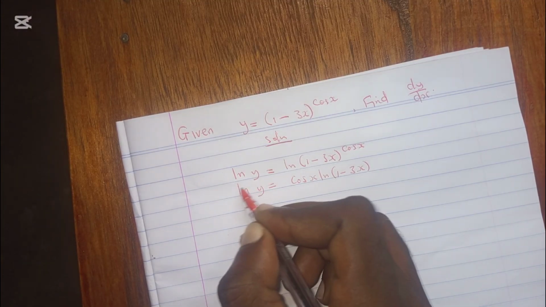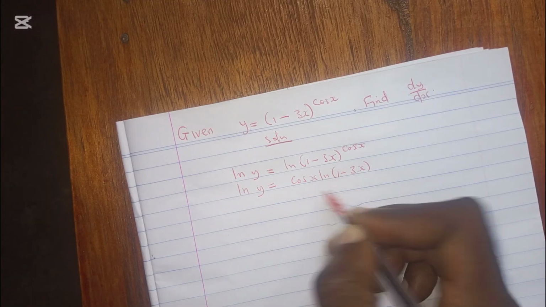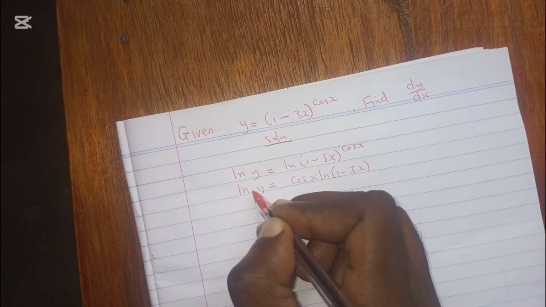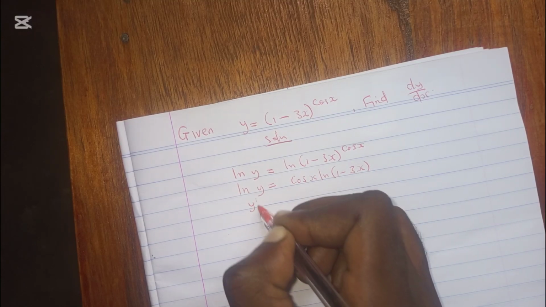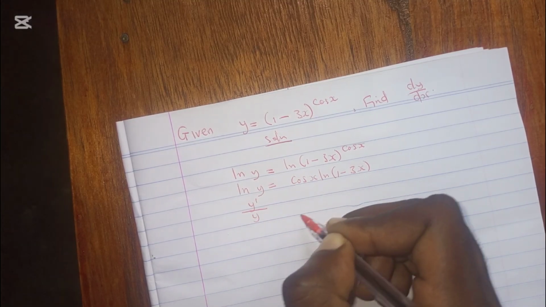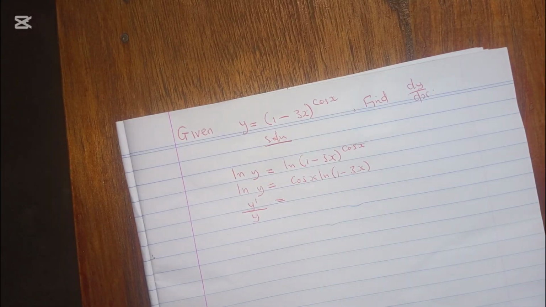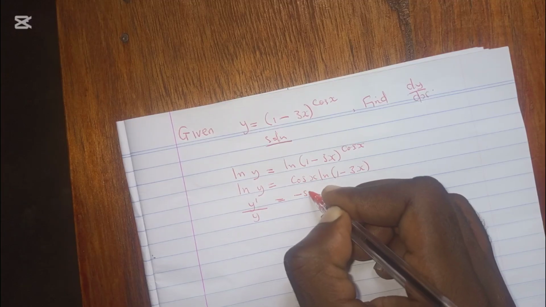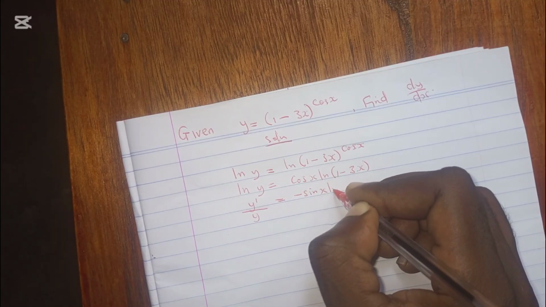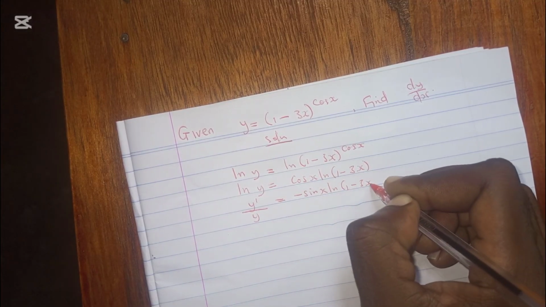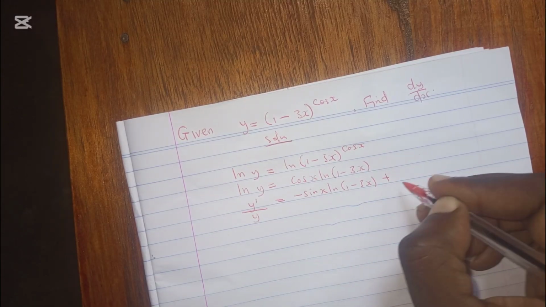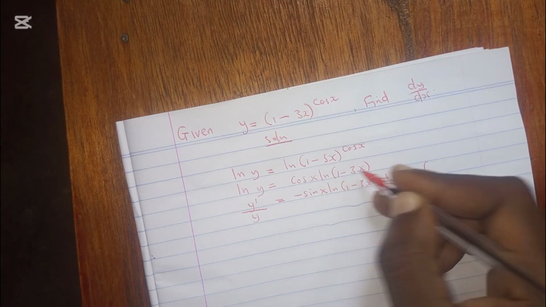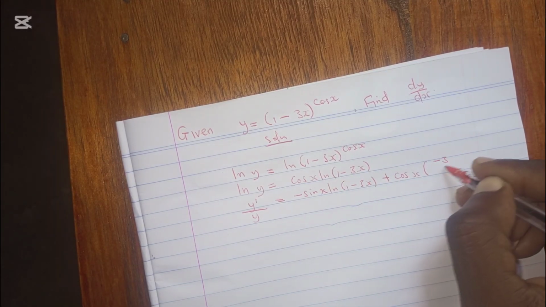So this side we're going to differentiate implicitly, and this side we're going to use the product rule, right? So to differentiate this implicitly, we're going to end up with y prime over y equal to the derivative of cos x, that's negative sine x times natural log of 1 minus 3x, and then we are going to add cos x times the derivative of natural log 1 minus 3x, which is negative 3 divided by 1 minus 3x.